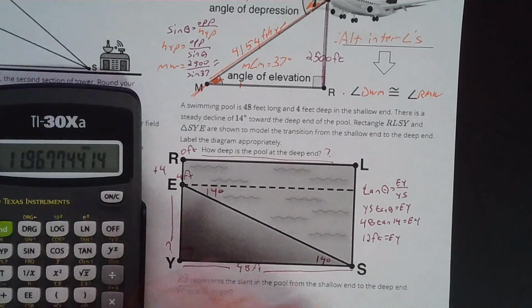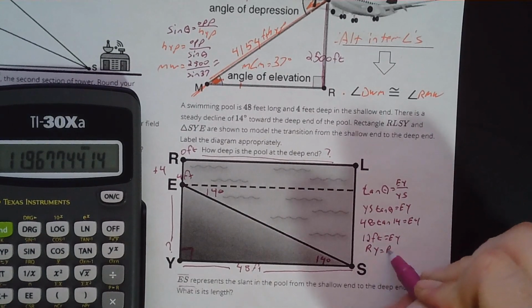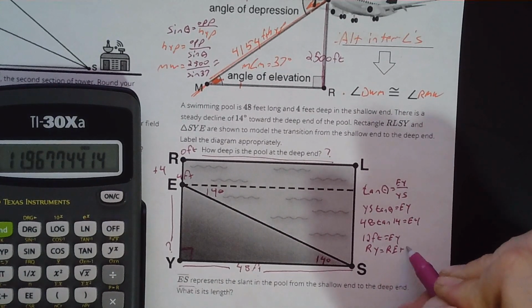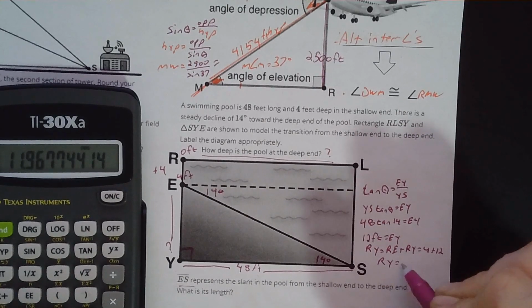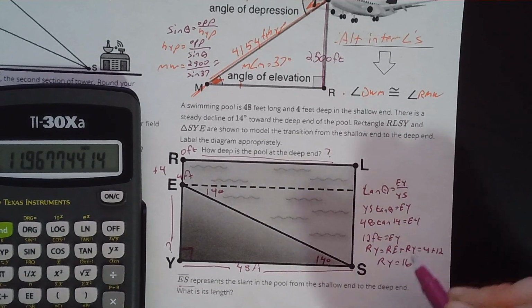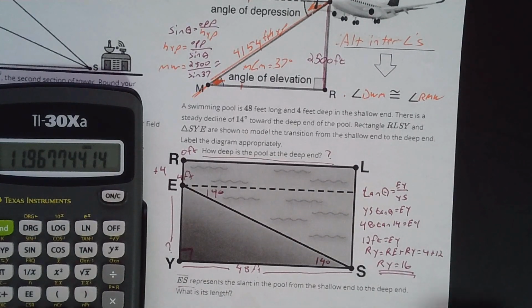Now the depth, RY, equals RE plus EY equals 4 plus 12. So RY equals 16. That is the depth of the pool.